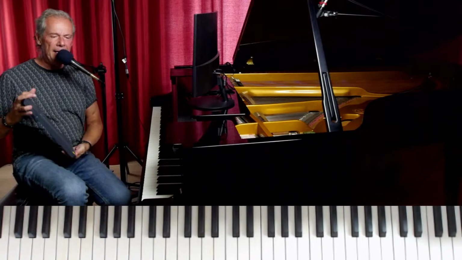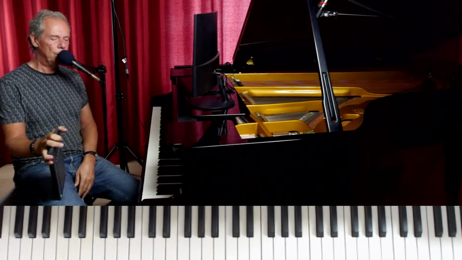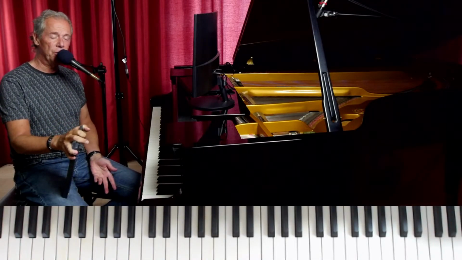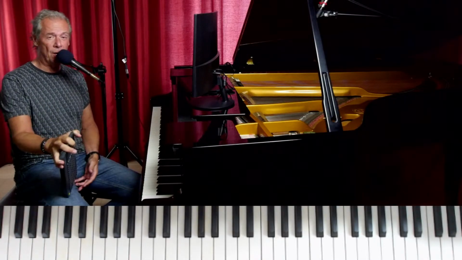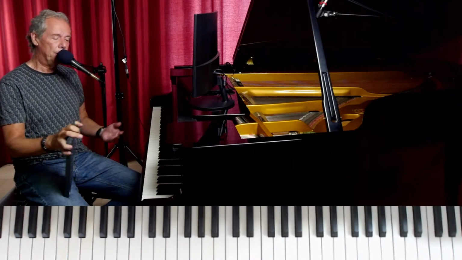I think you can hear that playing in B flat versus F, it's a very different approach. There are things that come across easily in B flat that don't come across in F and vice versa. So it's a good idea to kind of move these tunes.